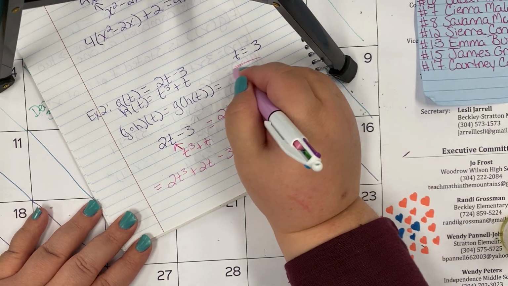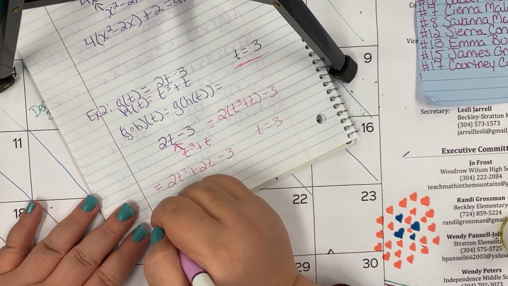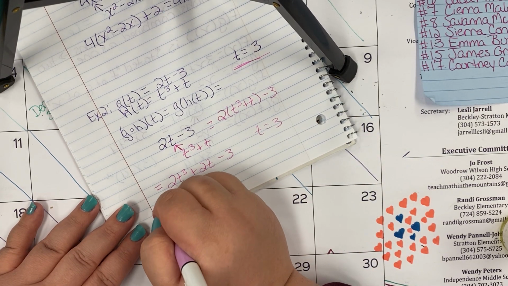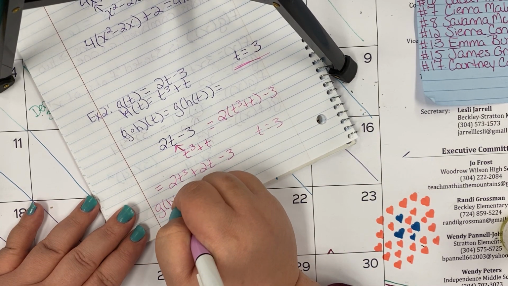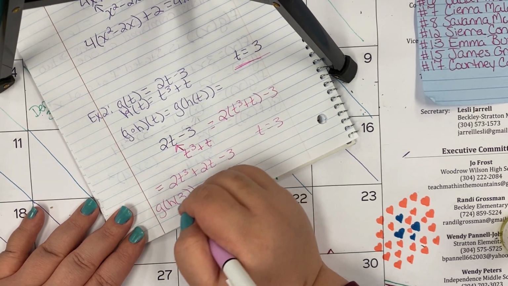Now remember up here, t is equal to 3. So I want to know what g of h of 3 is instead of t. So I'm going to plug that in.